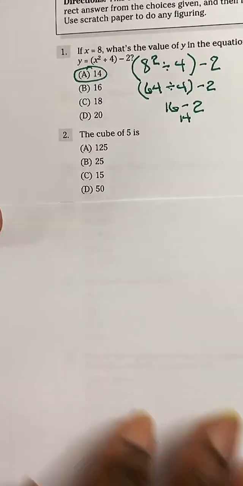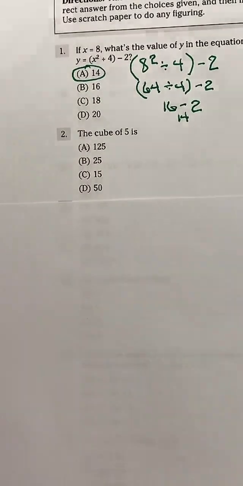All right, so let's get with the next one. The cube of 5 is it A, 125, B, 25, C, 15, or D, 50?